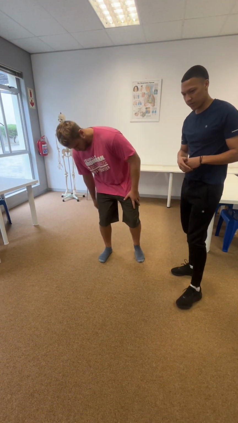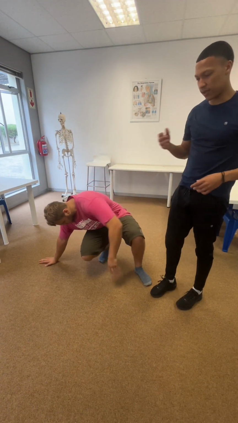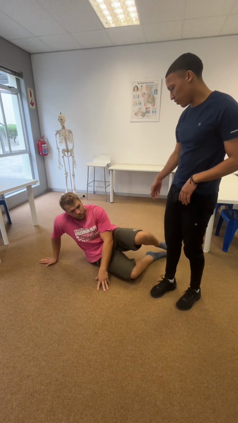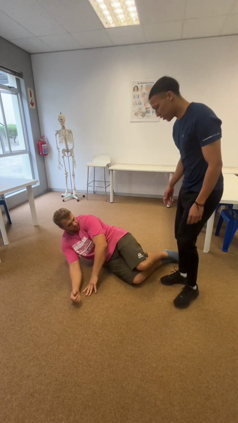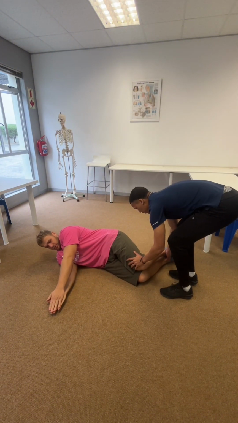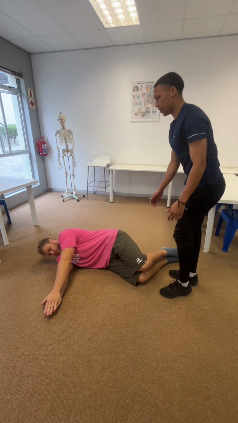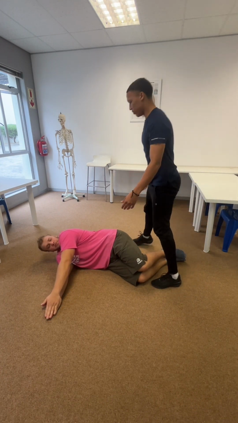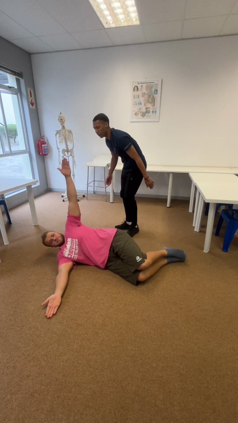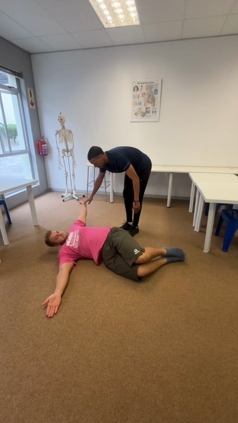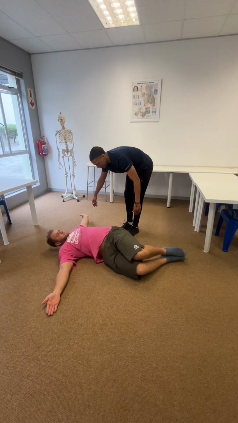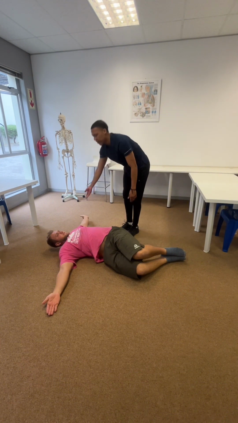With this test, you would have a scoring: if their hands and shoulders are touching the floor while their knees are together, then you would give them a 2. But if only their hands are touching, then you would give them a 1. But if neither are, then you give them a score of 0.